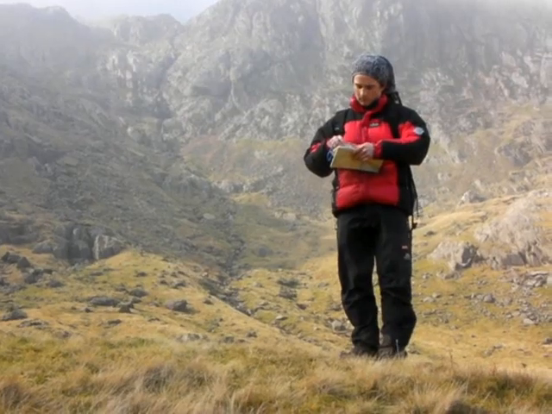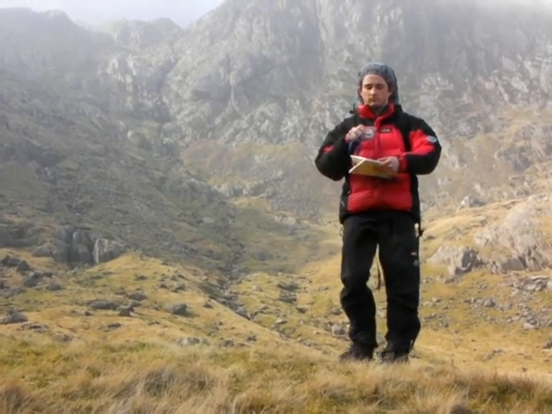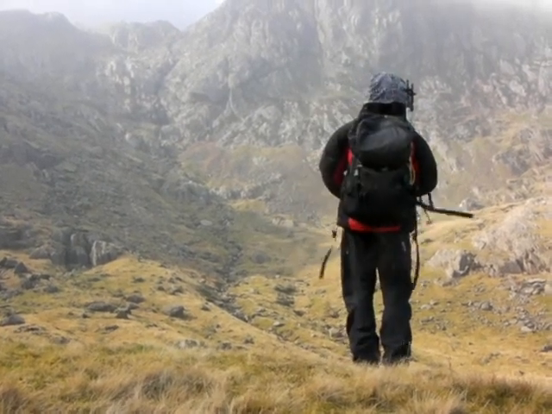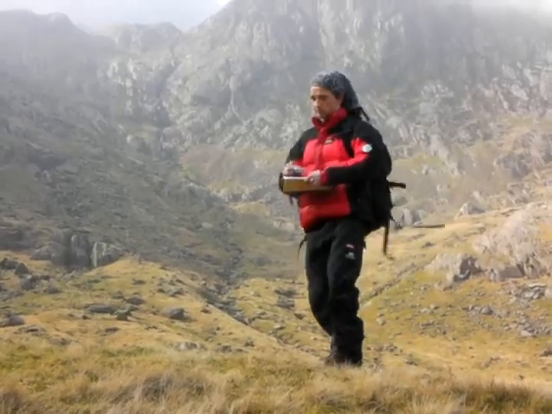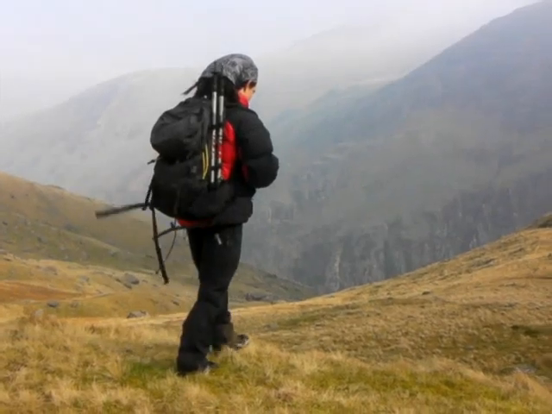Ollie's now using a convenient elevation marked on the map to double check that he's on the right path. Turns around, checks where he's going, and he's off on his way, confident that he's going to the right place.